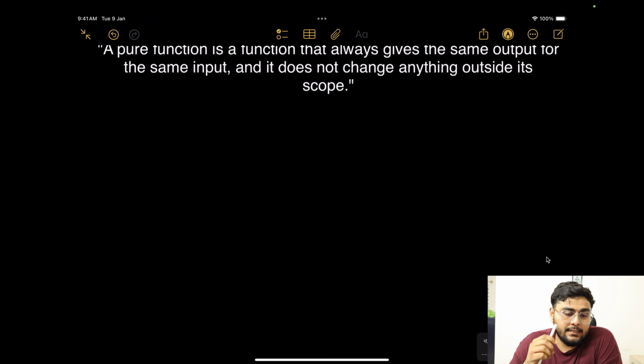Okay. So technically it's saying about the side activity, any of the side work which you do. For example, be it changing a variable or even doing a fetch call, any API call, any side thing which is changing, that is also not considered as a pure function.